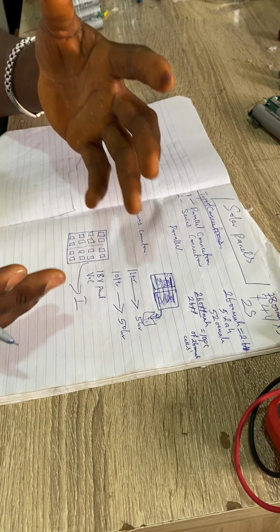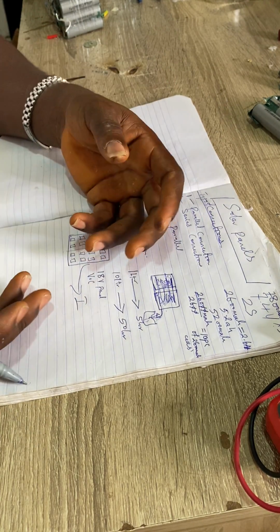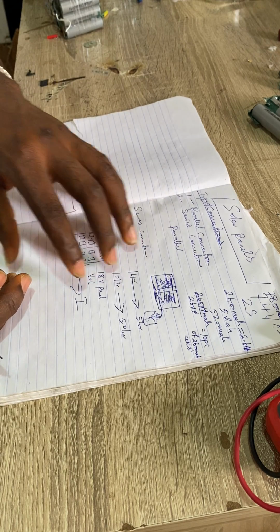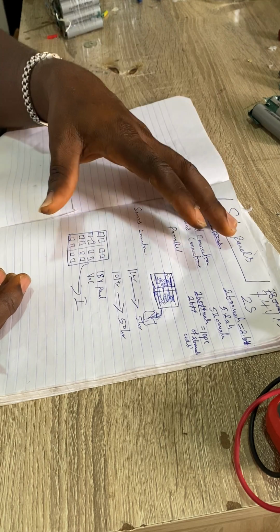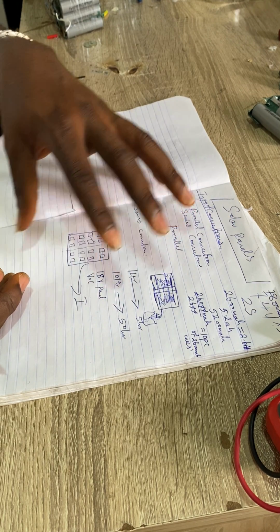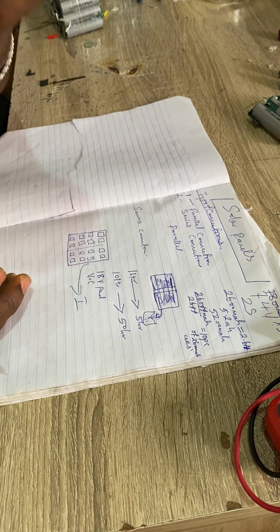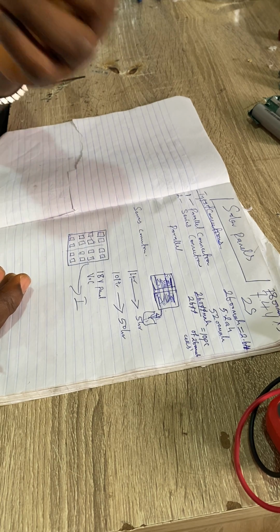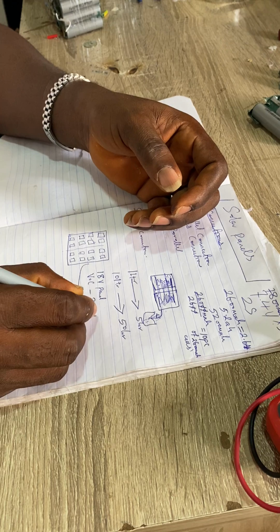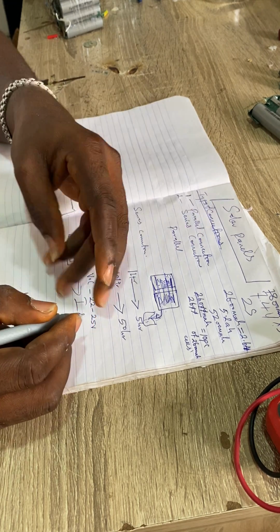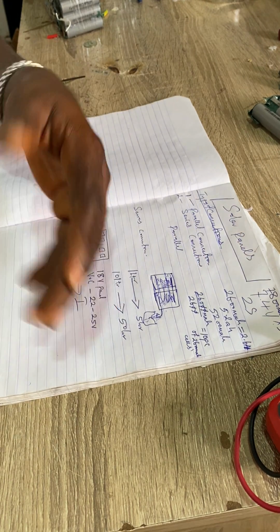When you hear open circuit voltage of a panel, it means when that panel is not connected to, let's say, a charge controller, or is not working, what is the voltage that panel brings out? Most of these panels bring out about 22 to 25 volts. This is the VOC.